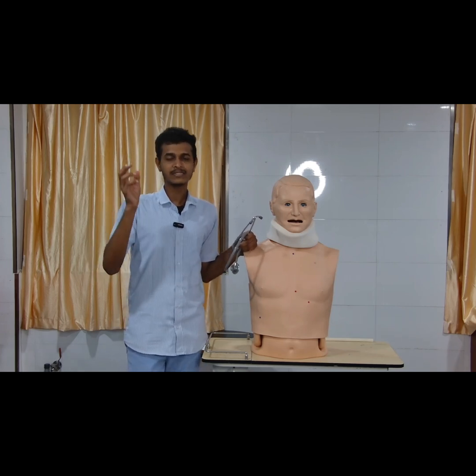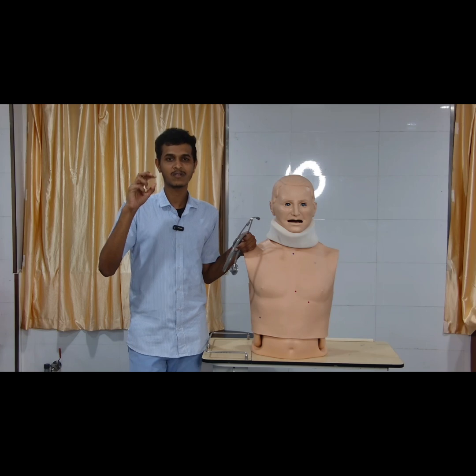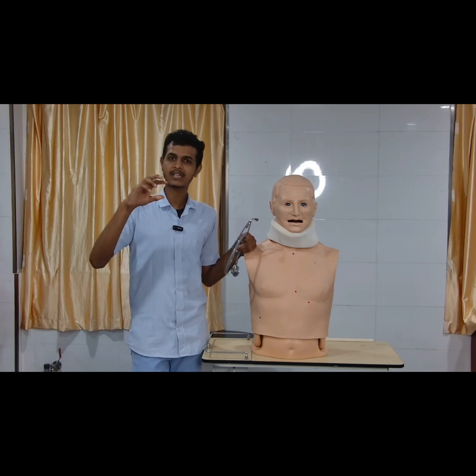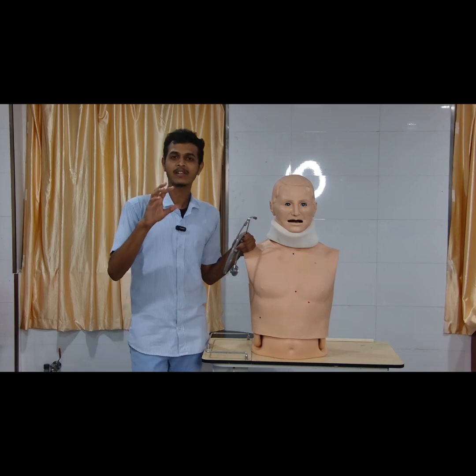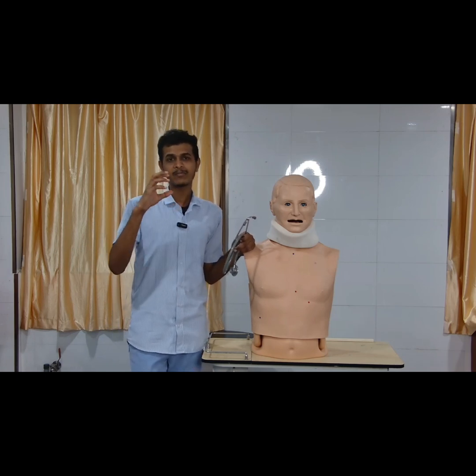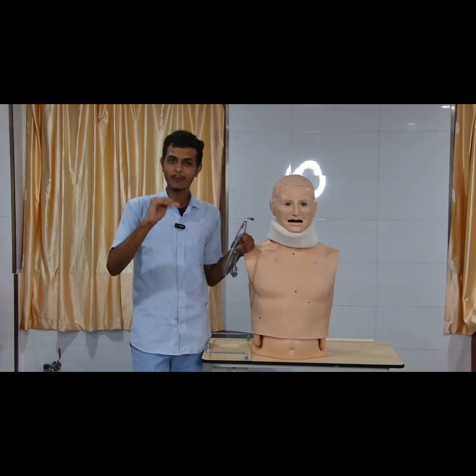Then dub is produced at the time of semilunar valve closure. Semilunar valves are the aortic and pulmonic valves. When they close, that will produce the sound of dub. Actually dub is a somewhat higher intensity sound compared to your lub.